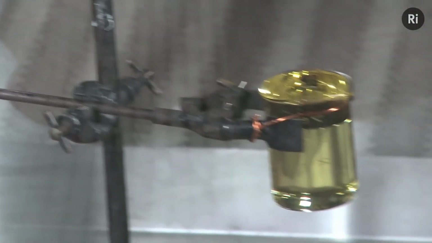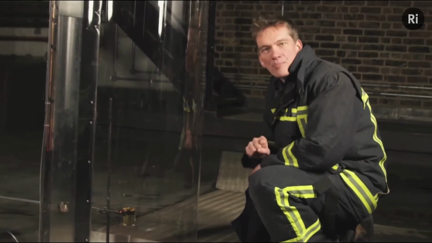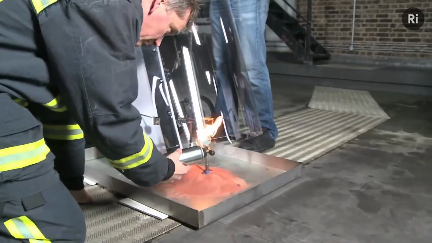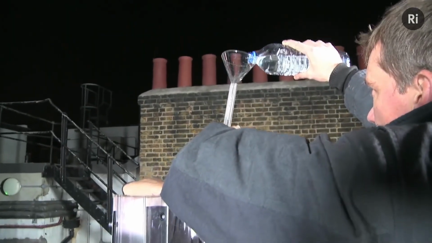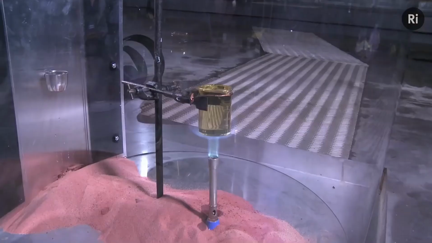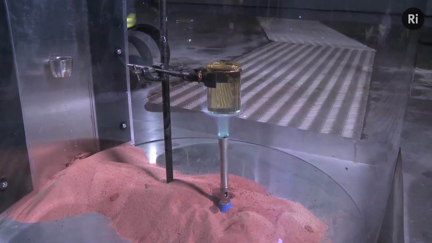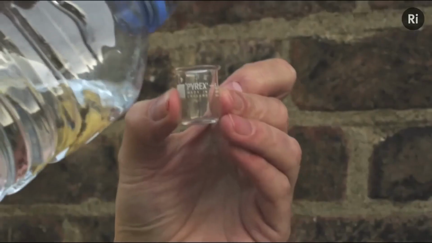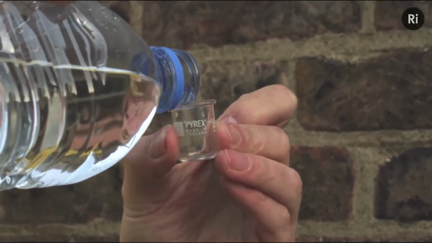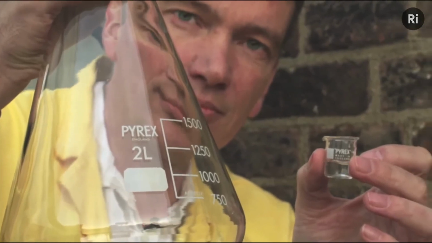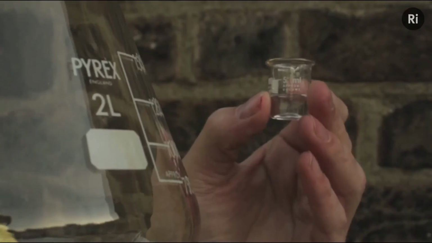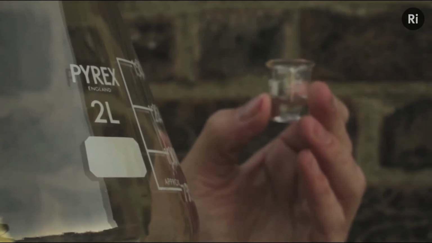Here we've got around 100 millilitres of oil. We're going to heat this up and eventually it will catch fire. Then we're going to add some water to the burning oil. Now we've seen that the water sinks underneath the oil, and at this high temperature it's going to instantly turn into steam. And then we'll see what happens. 1 millilitre of water will produce enough steam to fill this entire flask, which takes up around 2,000 times the volume that the water did.